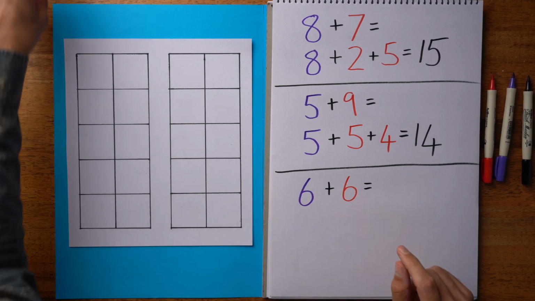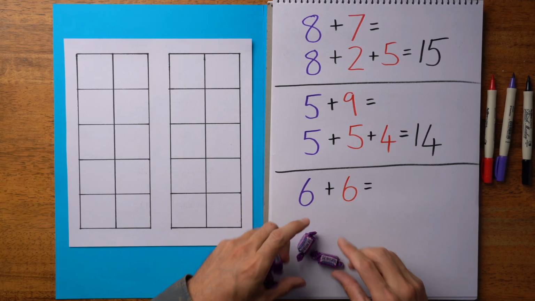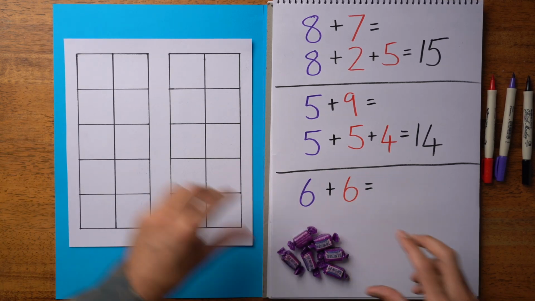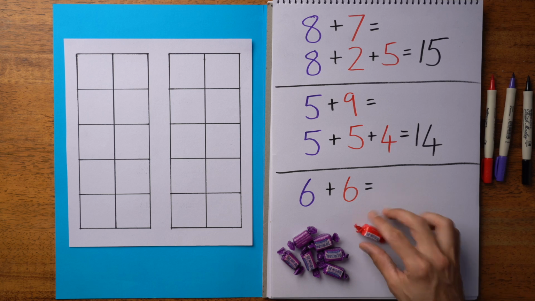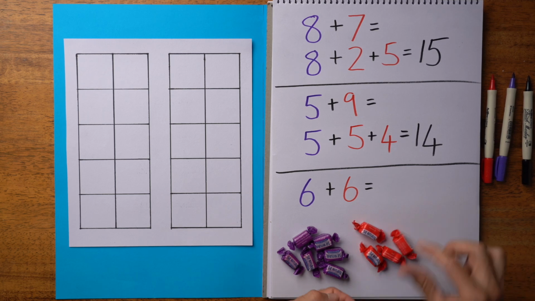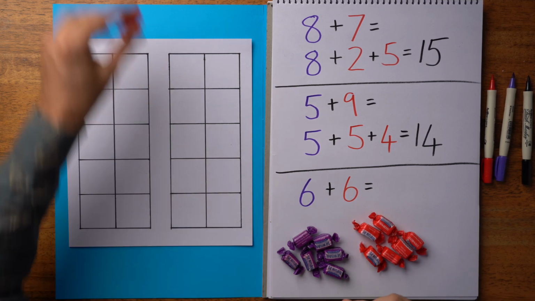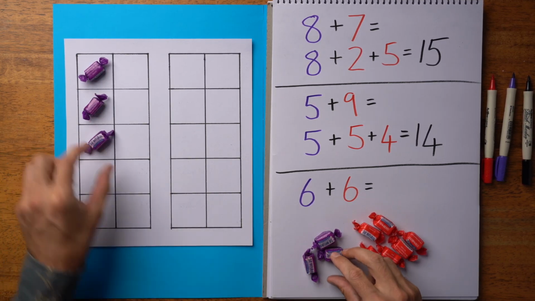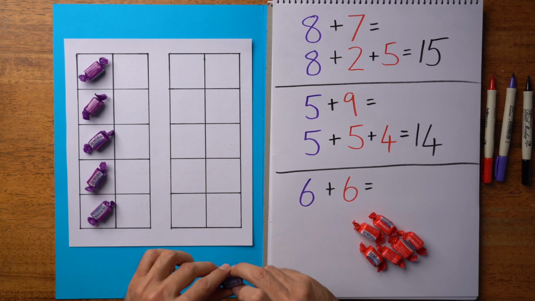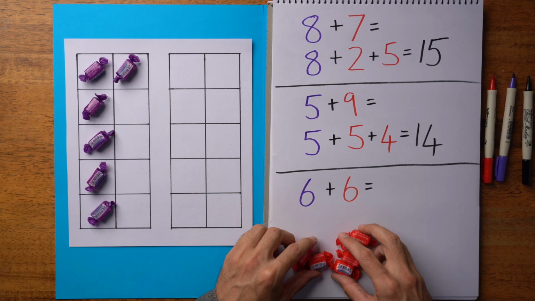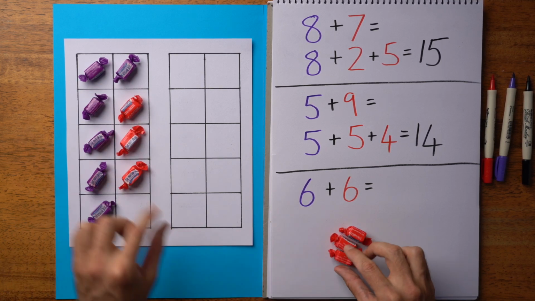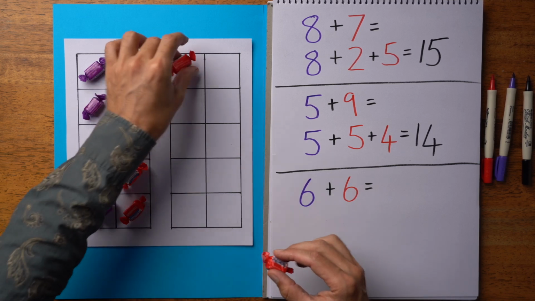All right, so in this example, we've got 6 grape and 6 cherry. So let's grab those out. 1, 2, 3, 4, 5, 6 grape and 6 cherries. Beautiful. Once again, I'm going to put the grape into my tens frame, taking up 6 spots, and I've got 4 empty spaces for the cherries. 1, 2, 3, 4, leaving me with 2 cherries left over.